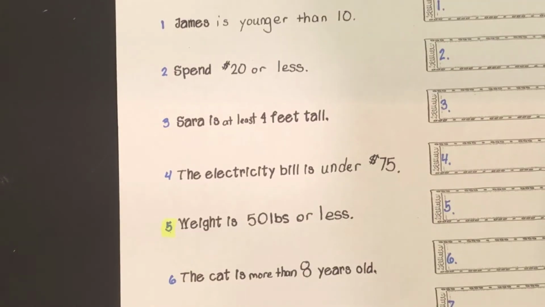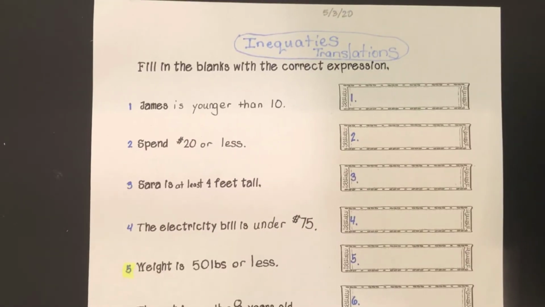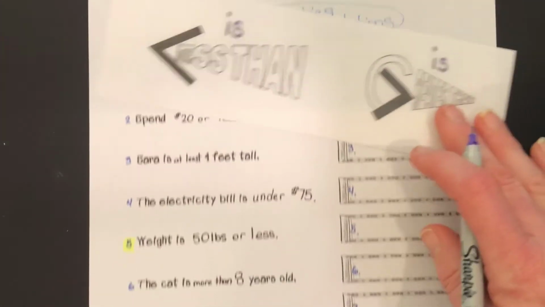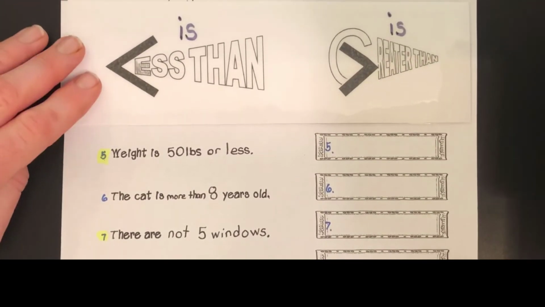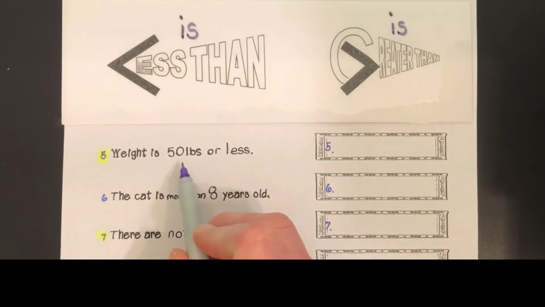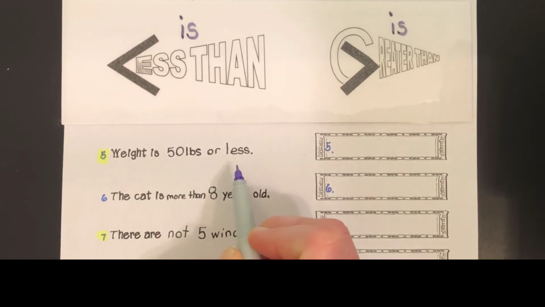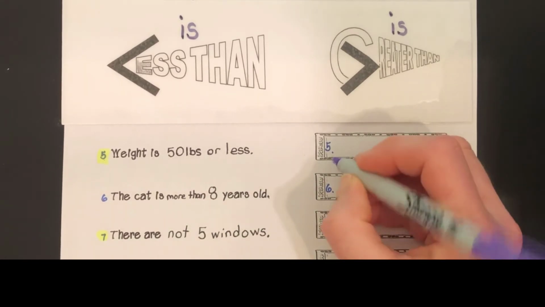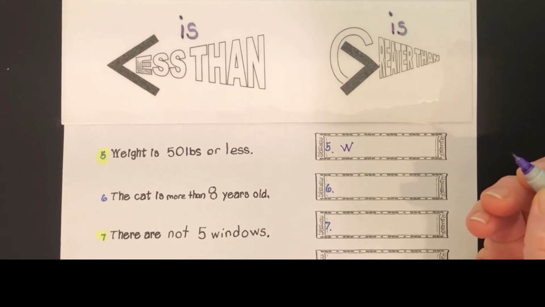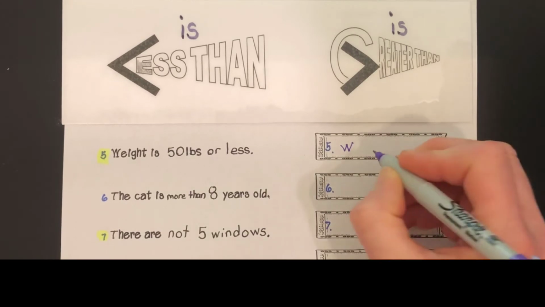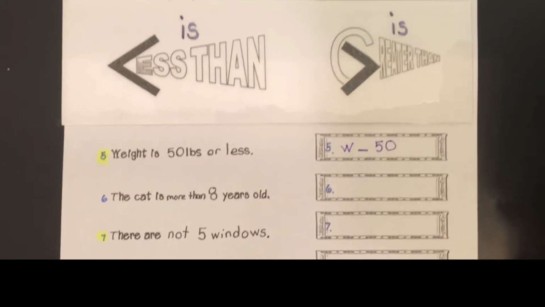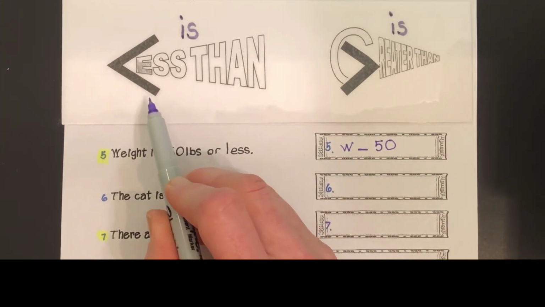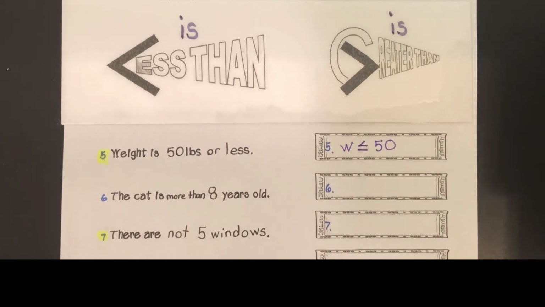I'm going to do inequalities. Let's translate some inequalities. Weight is 50 pounds or less. So I'm going to put W for weight. Is 50 pounds or less. I'm going to put the little equal sign because it could be 50 pounds. But it could be less. Right there.